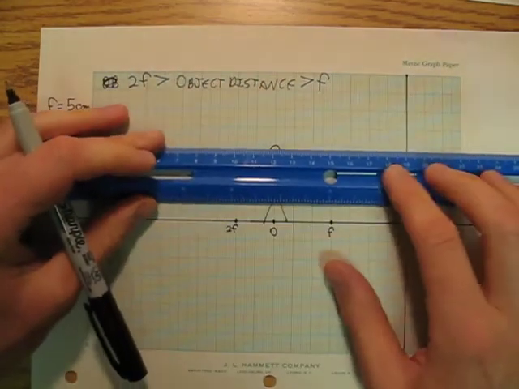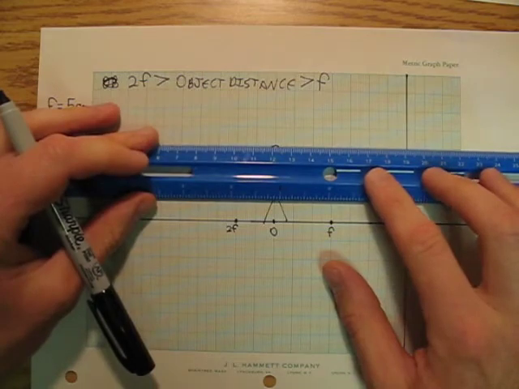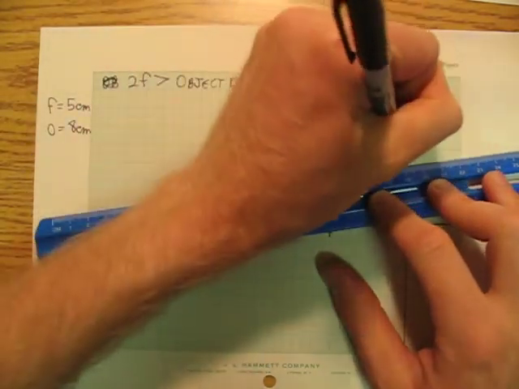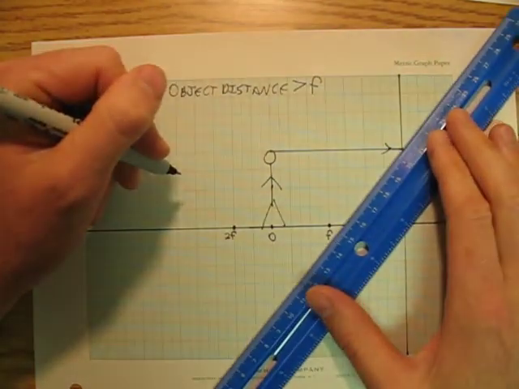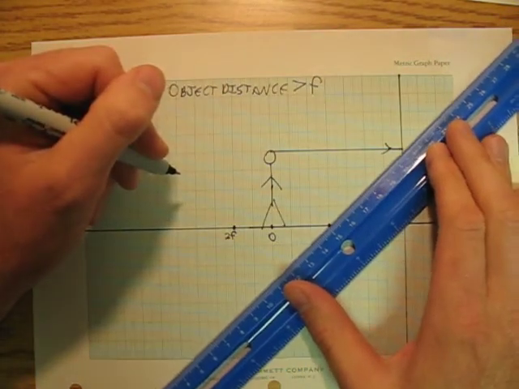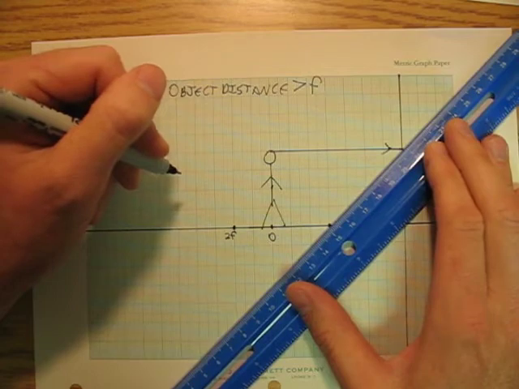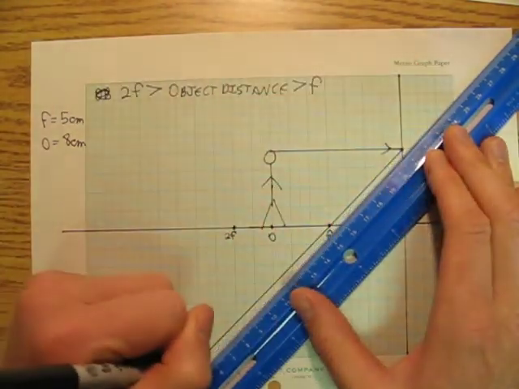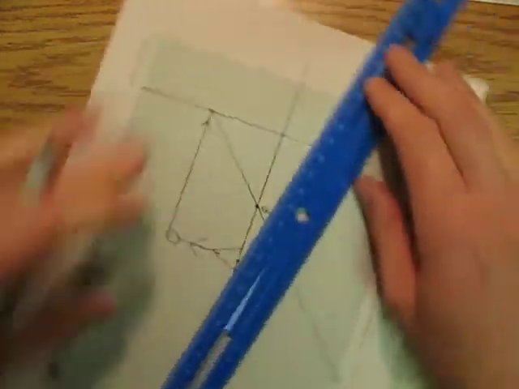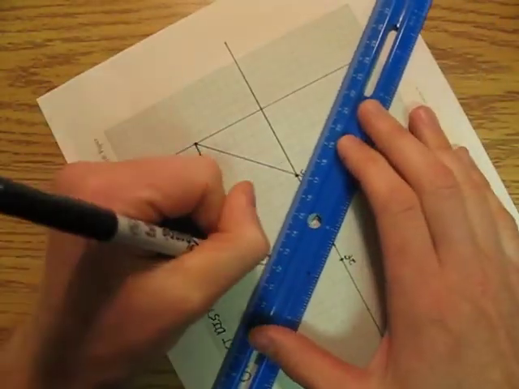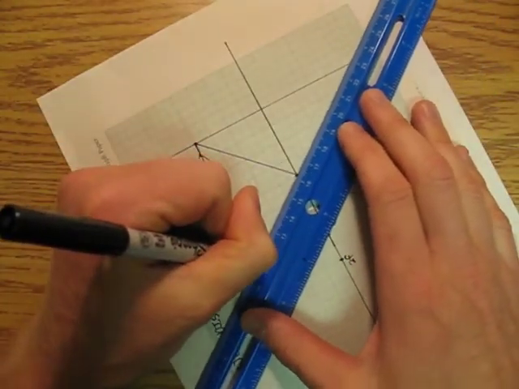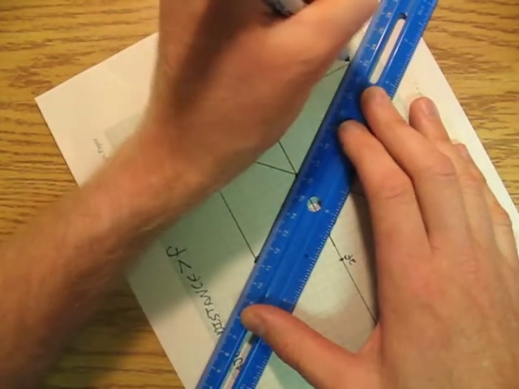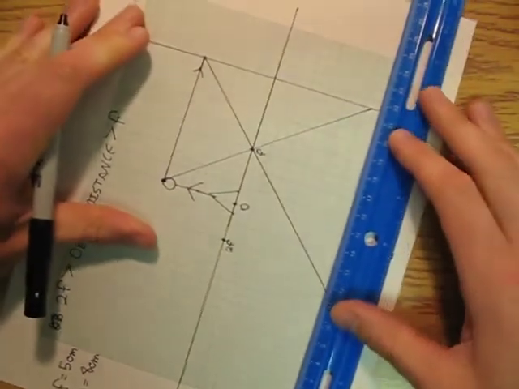Same rules apply. Comes in parallel and it goes out through the focus. It comes in through the focus. Oh, I can just barely get it. And then it goes out parallel.